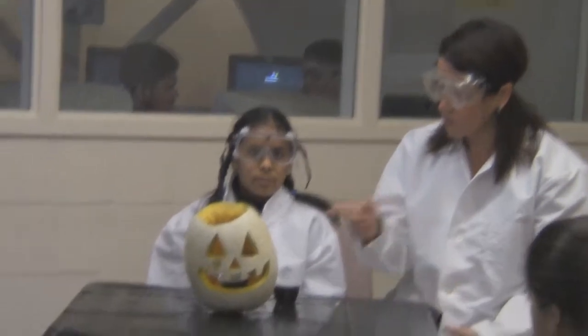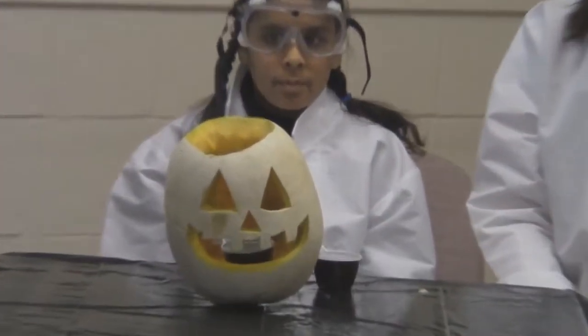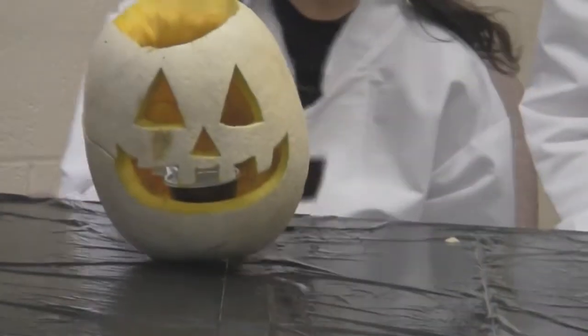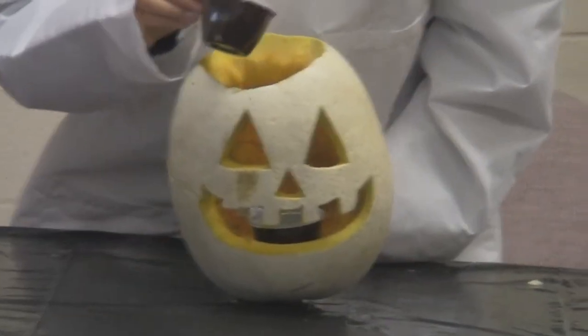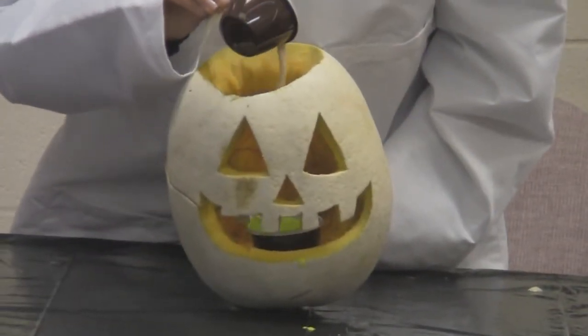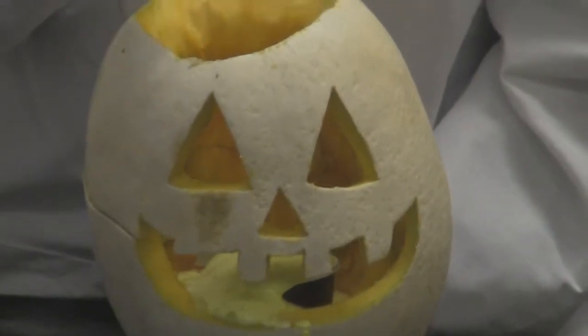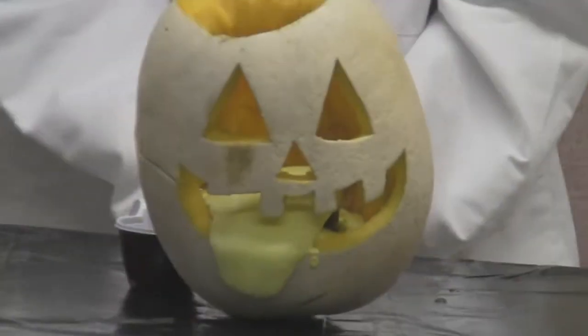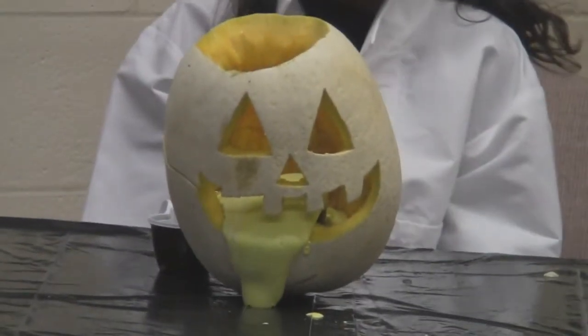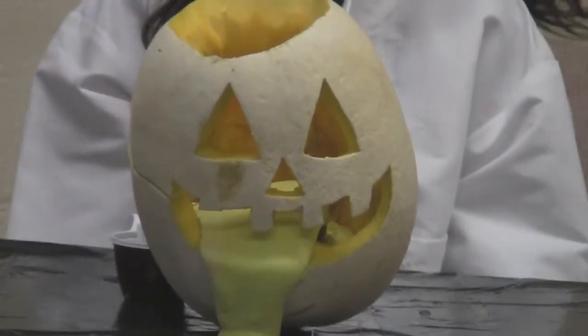So Jasmine, my assistant, is going to take our yeast mixture here, which has been mixed with a little bit of water and has sat for a little bit, and she's going to add it into the other mixture. And that, Fletcher's Creek, is a catalyst.